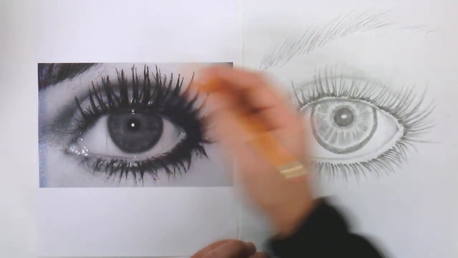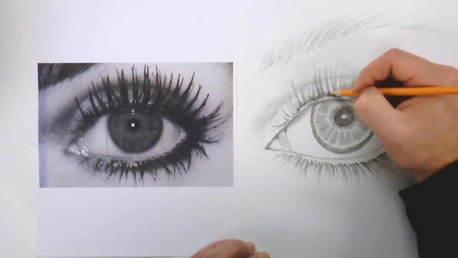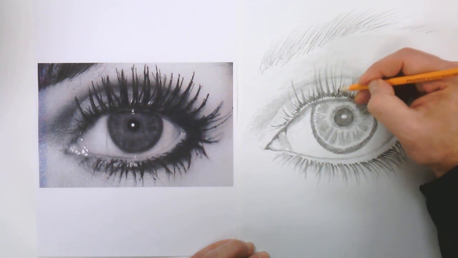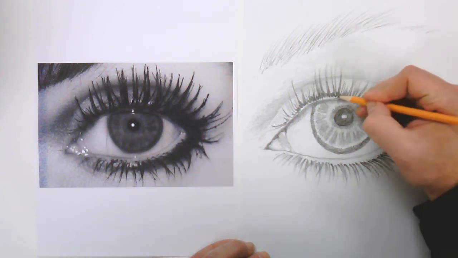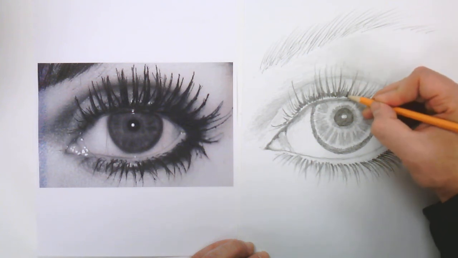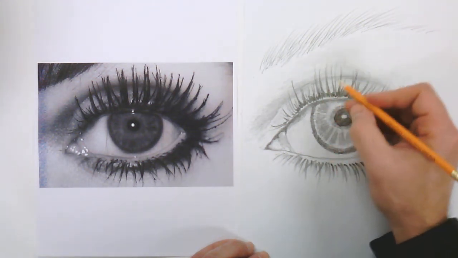But the more you can look and really pay attention and see, so if we look here, I can try to really figure out how thick some of these are, and all those different parts really help convey a lot more realism when you're doing this. Okay.